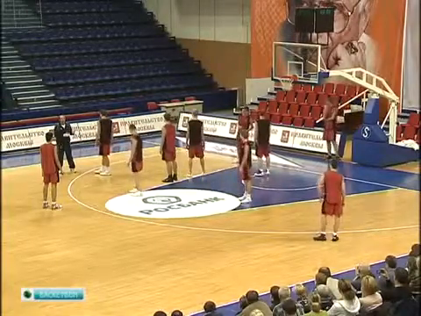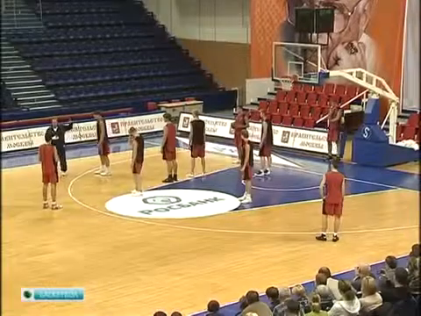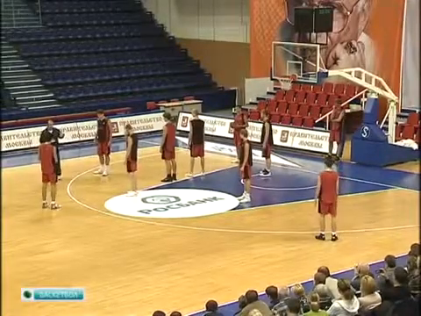We use this situation with our big guards. Before with Papalukas, now with Planinic.